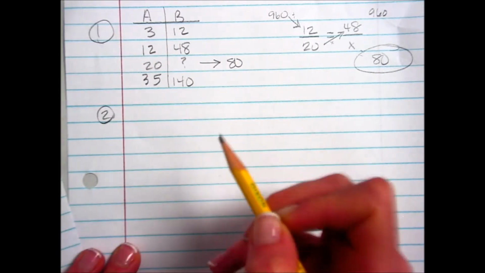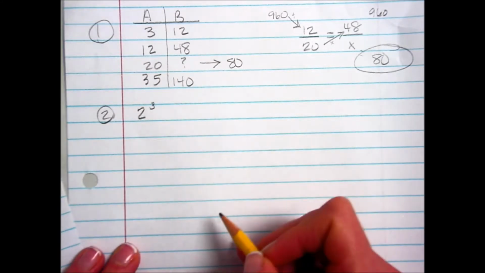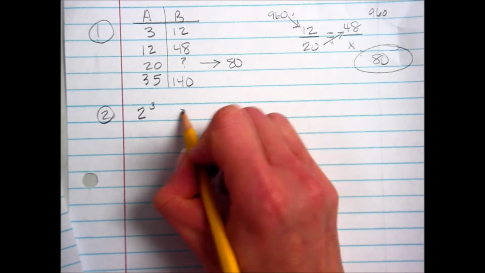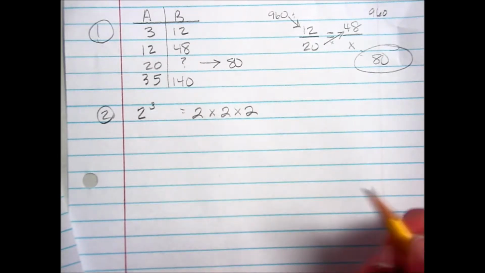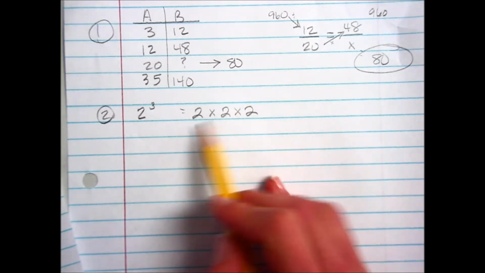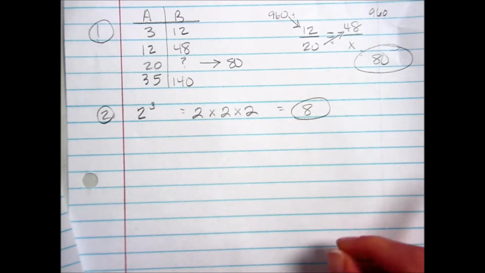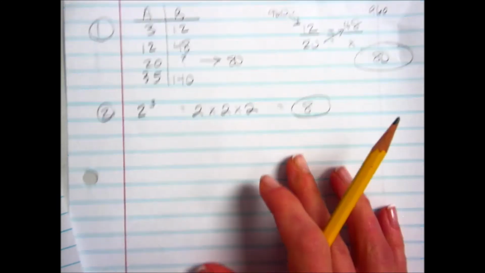Okay, they're also going to remind you about exponents today. 2 to the 3rd power is not 2 times 3. It is 2 times 2 times 2. And 2 times 2 is 4. 4 times 2 is 8. So please do not make that mistake with your exponents.